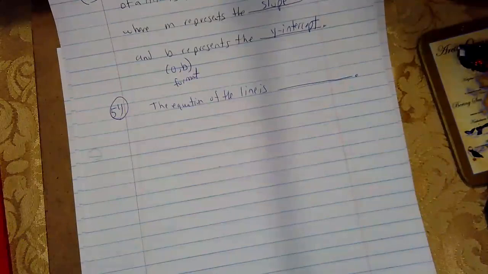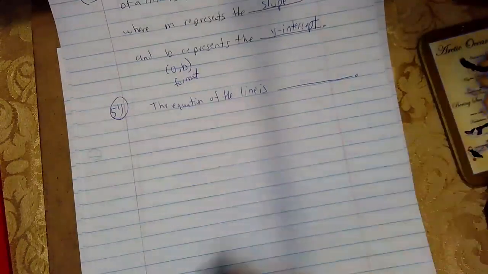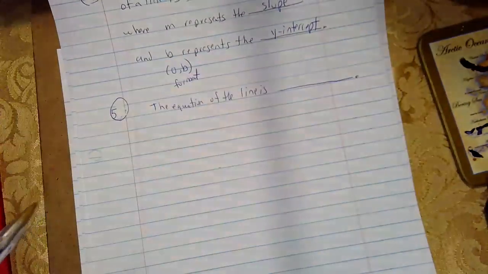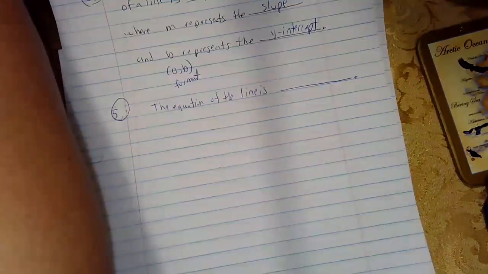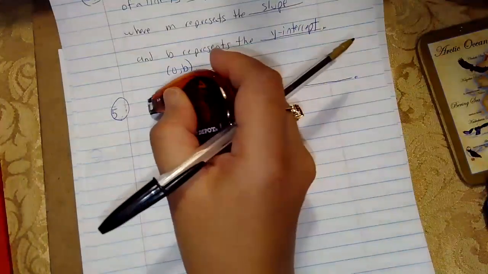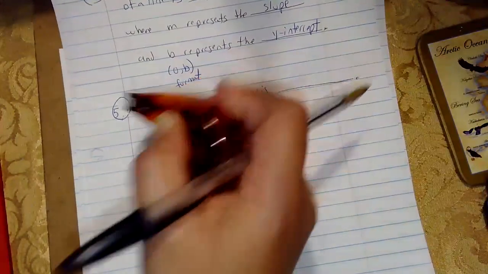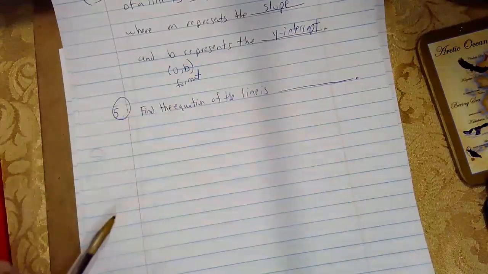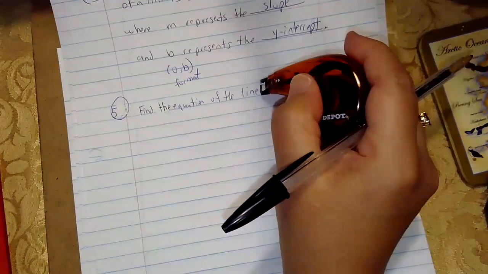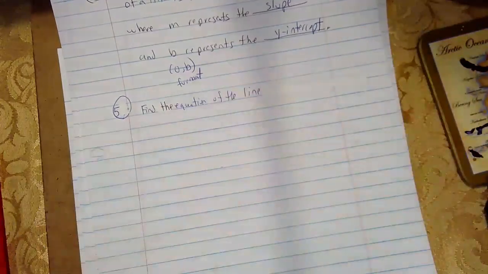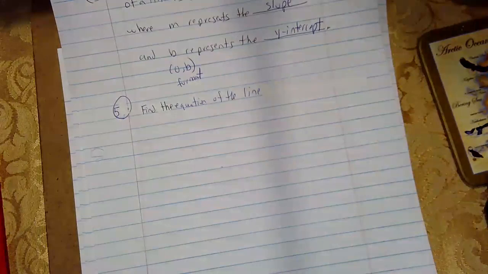Okay, now we're going to look at 55. So 55 says that they want you to find the equation of the line. I think I'm going to have to do this also on the paper because I have a graph.